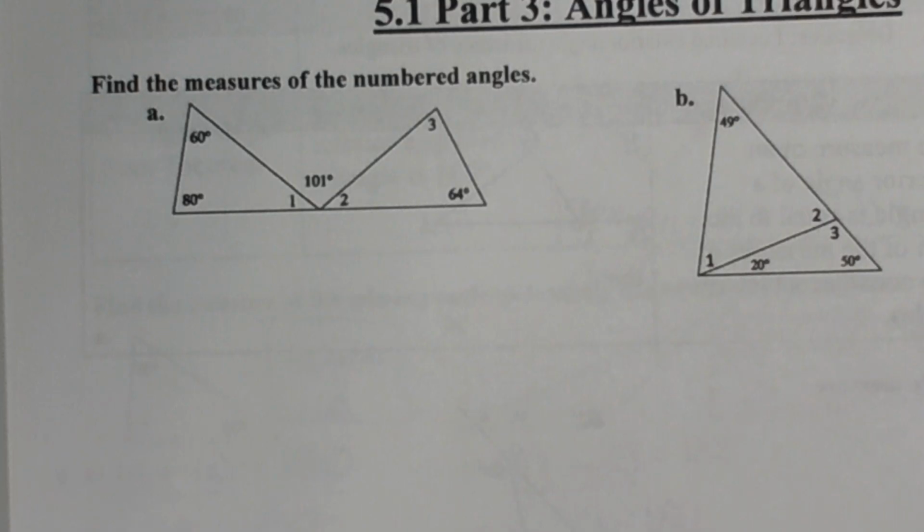So, today we are continuing to work with angles in triangles. But as we are working with our angles and triangles, now we're going to get the situation where we have more angles that we're looking for. So the instructions are going to say, find the measure of the numbered angles.